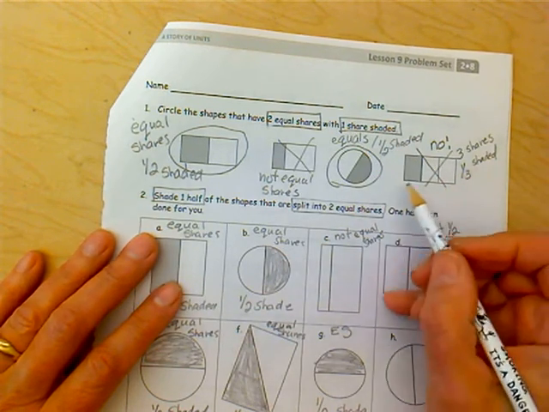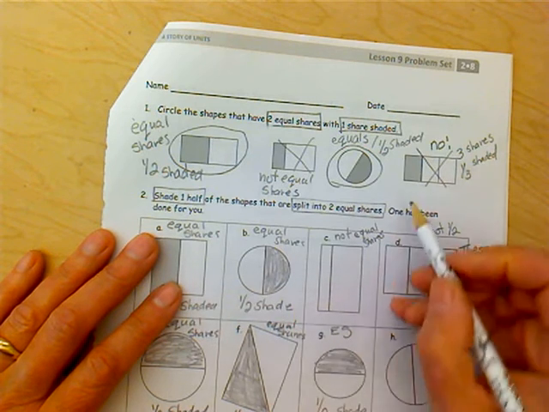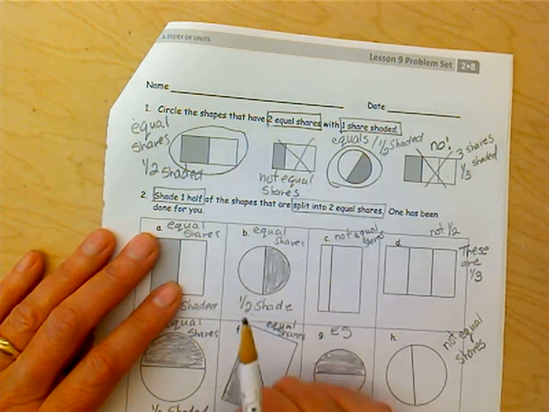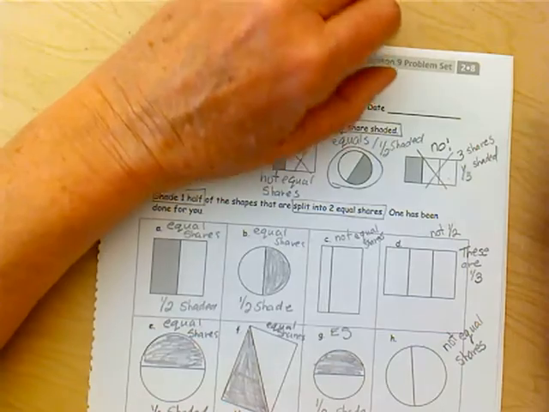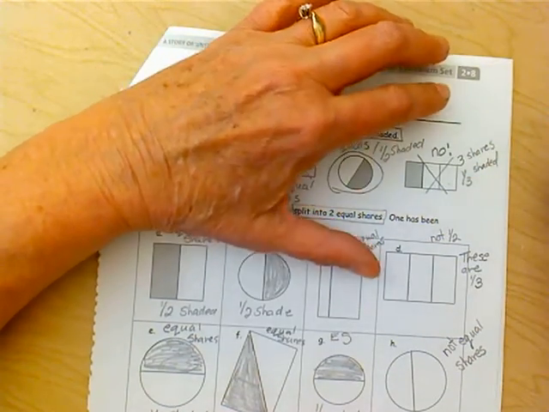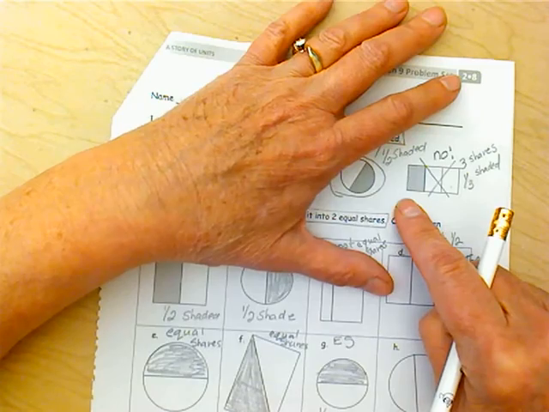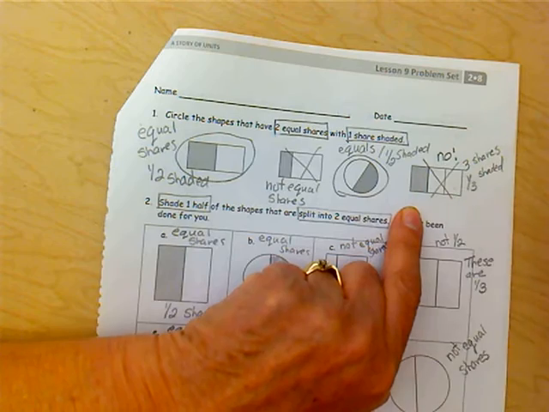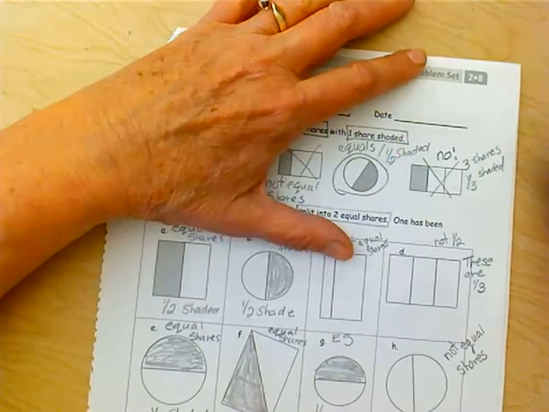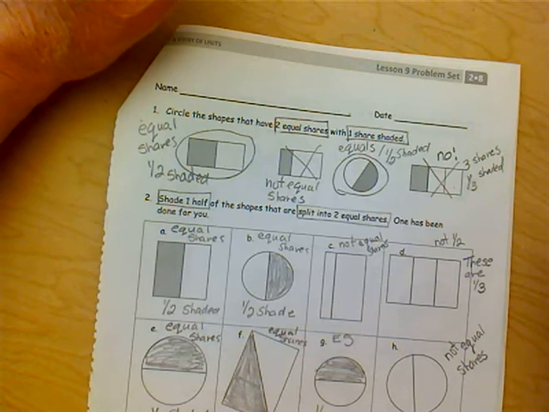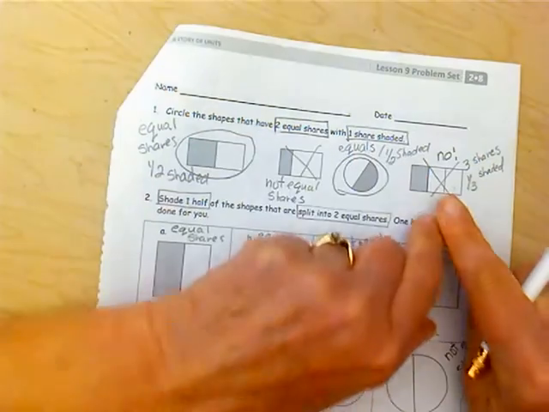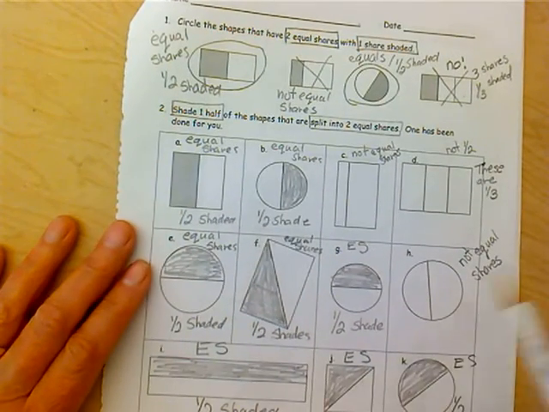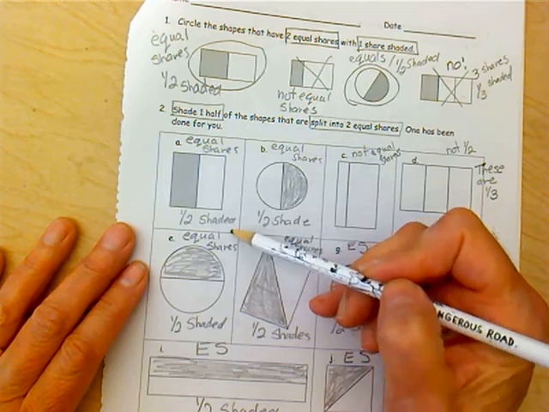This one does not have half, this one only has 1 out of the 3 shaded. Even though it does have equal shares, it does have 3 equal shares, but only 1/3 of it has been shaded, which means that it's been divided into more than 2 equal shares. It's been divided into 3. Okay, so coming down to number 2, this one has equal shares and half is shaded.